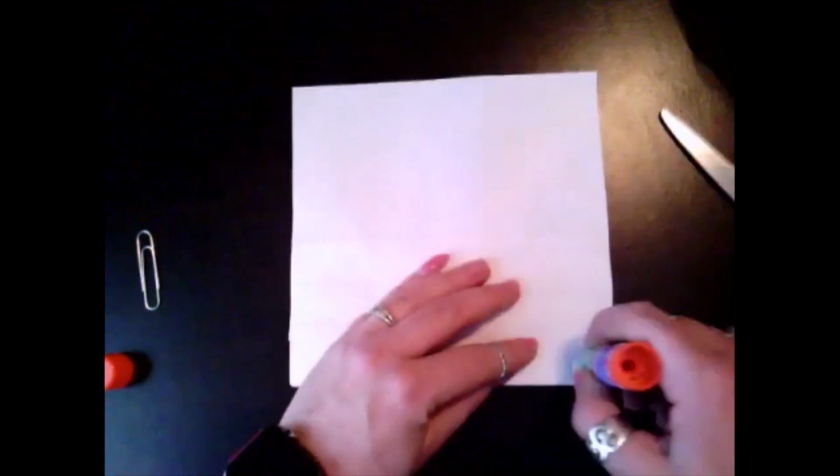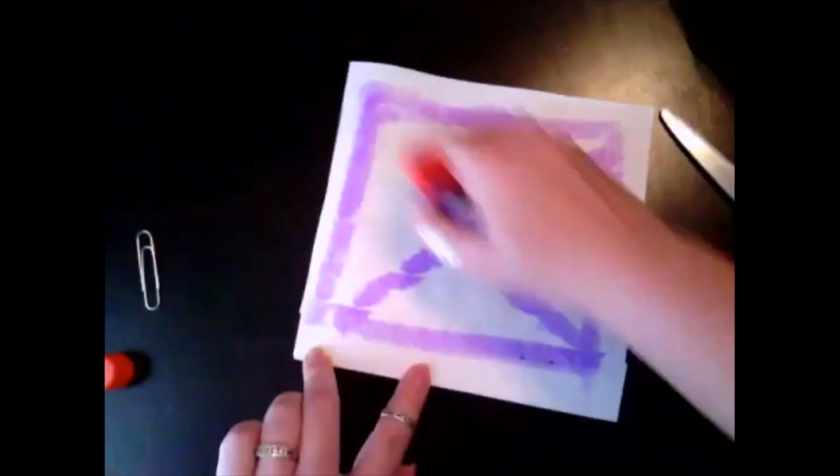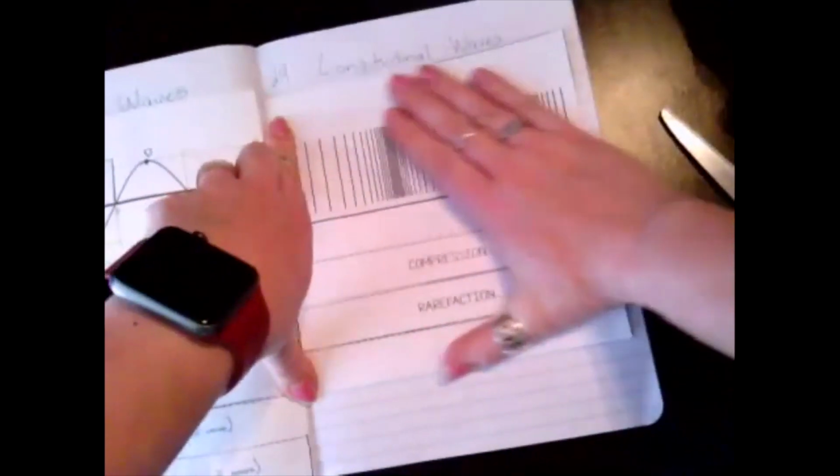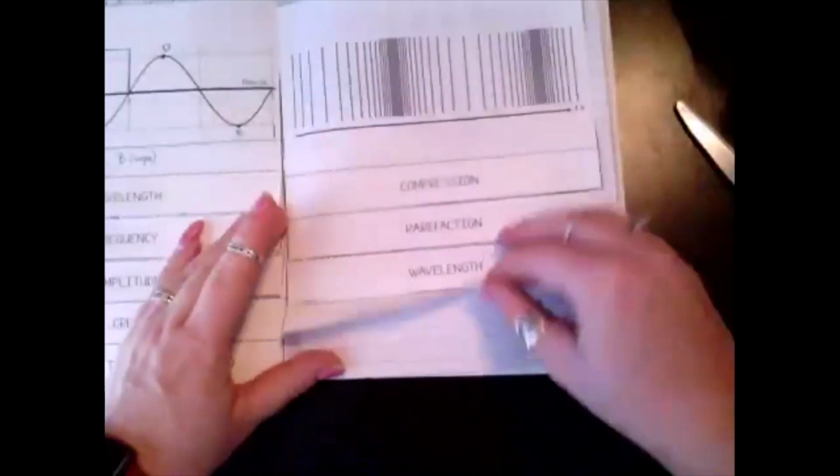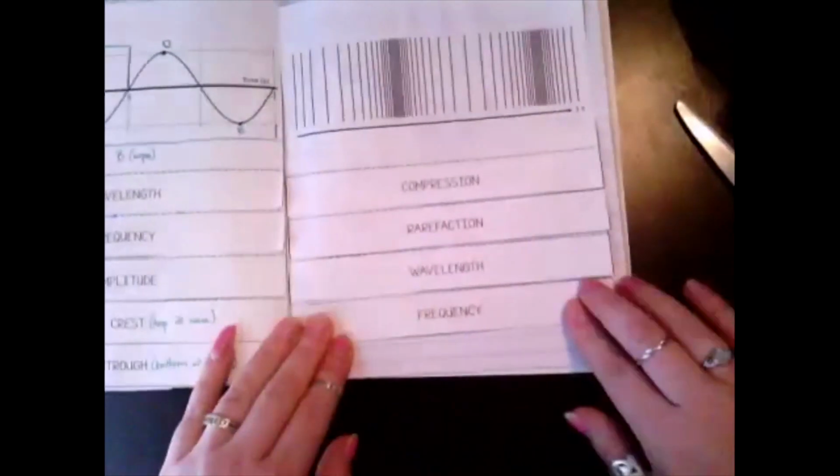And then I'm just going to use my box cross method to apply my glue so that it stays on the page. I'm gonna get my science notebook. I'm gonna glue that down. And then unflip that frequency flip-flap, and now I've made sure that I didn't accidentally glue it down.